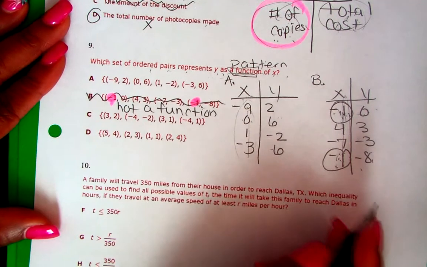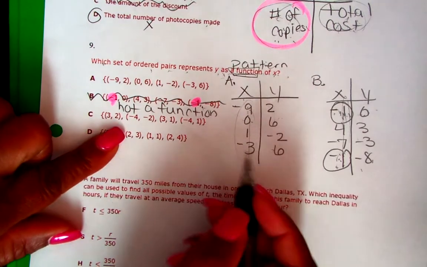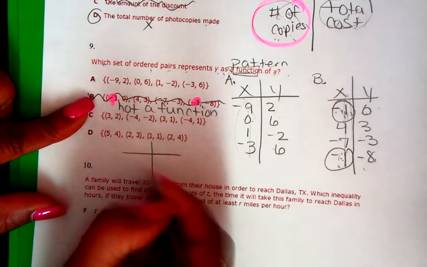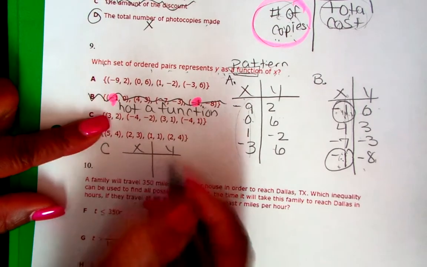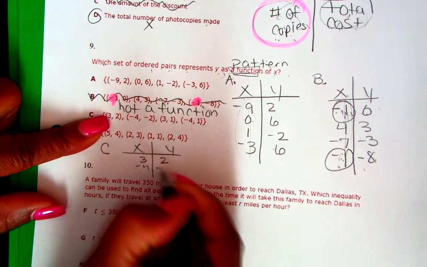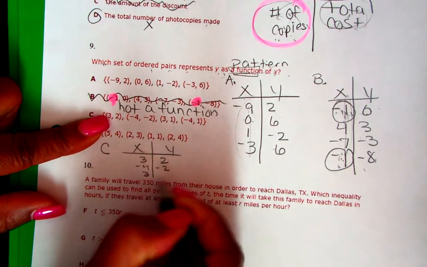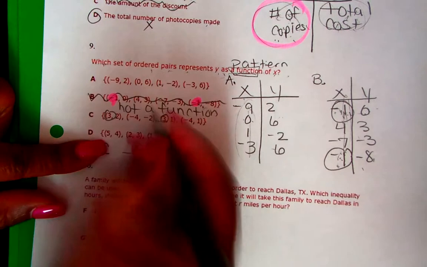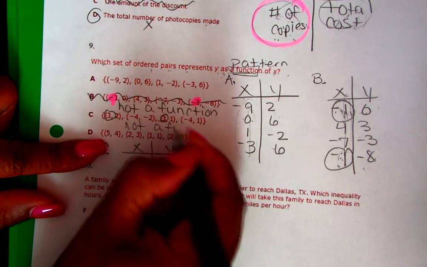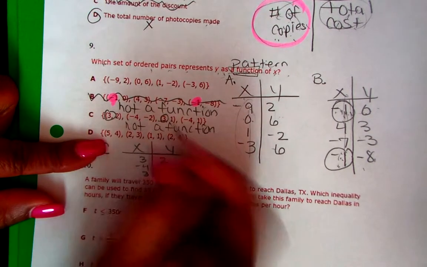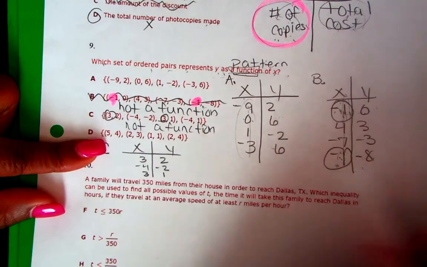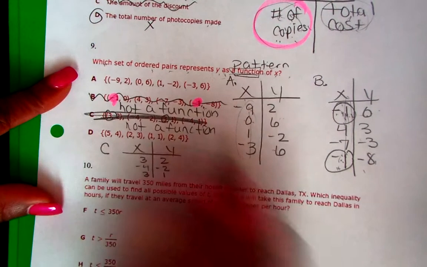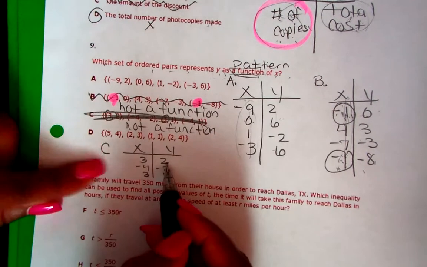Okay. So do the same thing for C. If you're doing C, X, Y: 3, 2, negative 4, negative 2, 3, 1. So there you go again. 3 and 3. That's repeating, not a function. And look, my pattern is I should have no X repeating. It's not a function. So here the same thing with D.